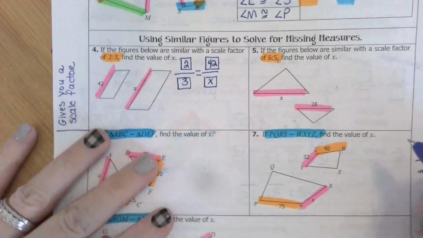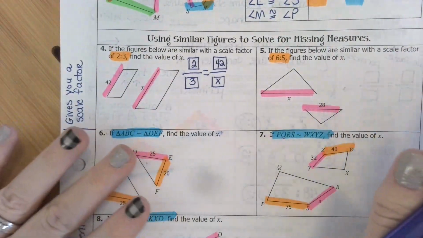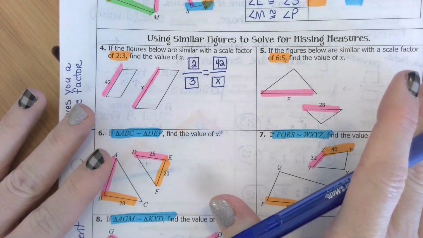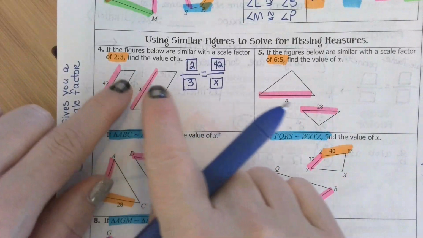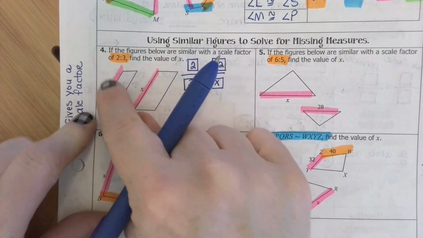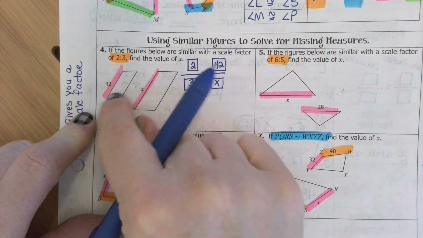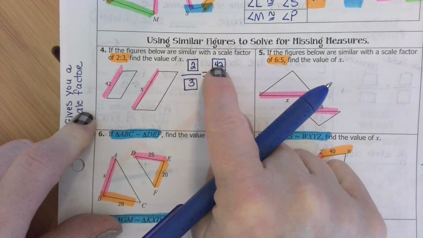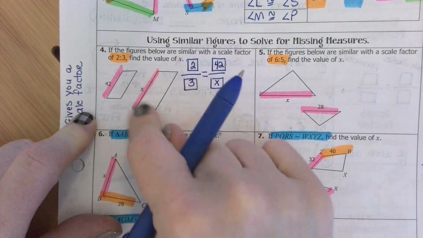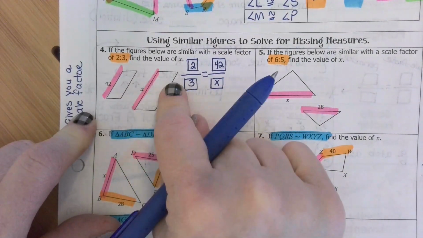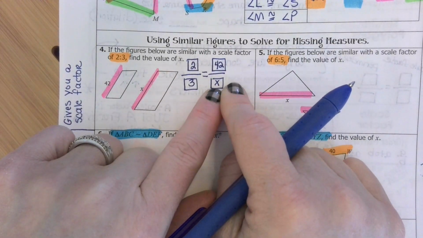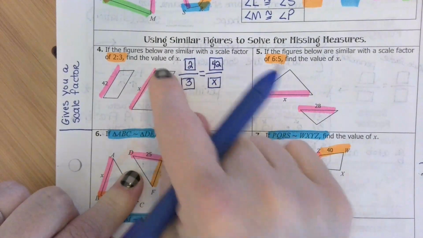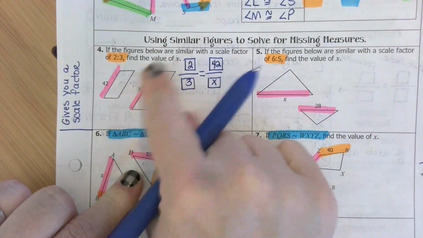Now, there's not one on here that has a perimeter, and I hate that they left it off. But if they said find the perimeter, what they would give you is all of the sides, and you would add all those up and put it here. And then your x would be the perimeter of the next one. Now think about it. Is this answer going to be bigger or smaller than 42? It's going to be bigger because this is the bigger parallelogram.